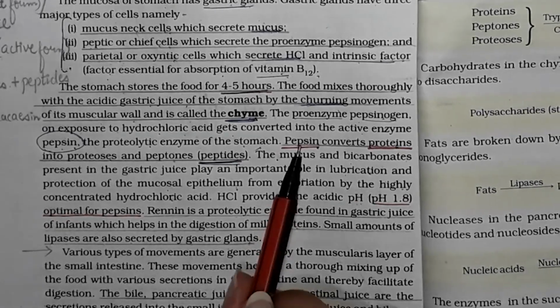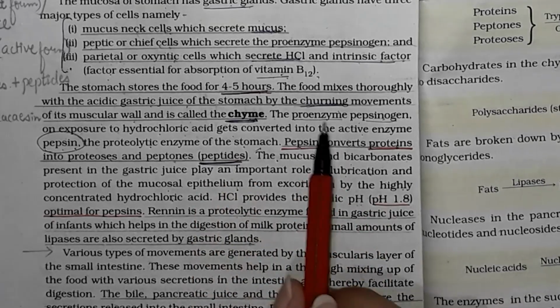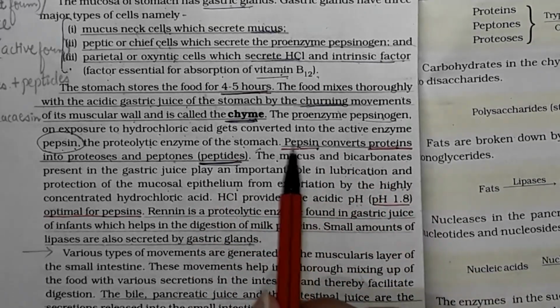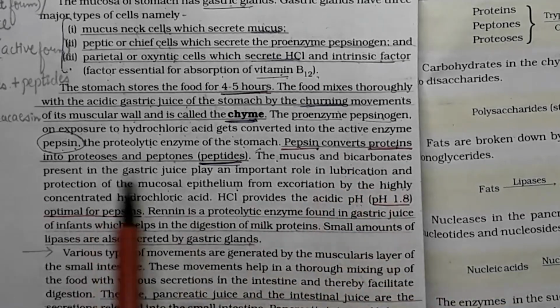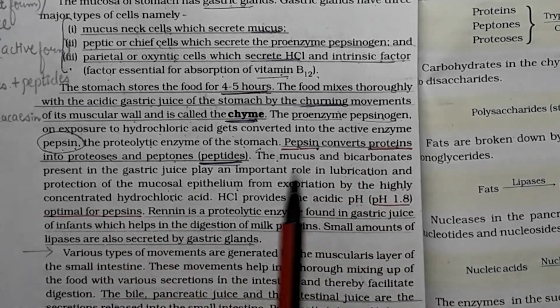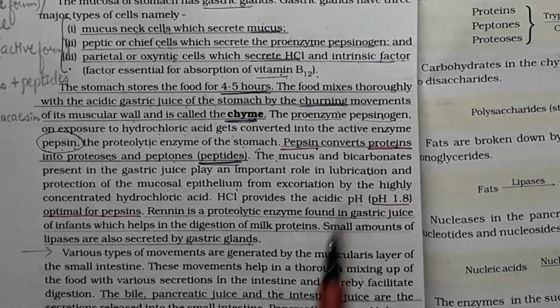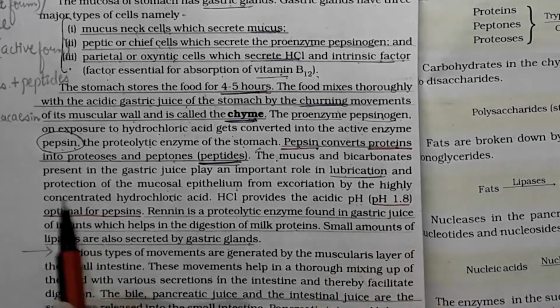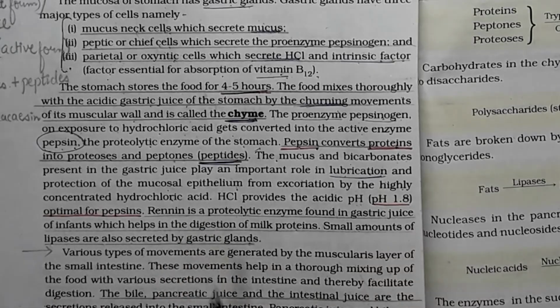Firstly, the pepsin, that is already converted from the proenzyme pepsinogen. What it does is convert the proteins into proteoses and peptones. Next, the mucus and bicarbonates are also secreted. What is the function of that? They help in lubrication and protection of the mucosal epithelium.